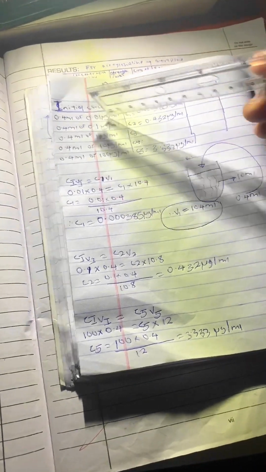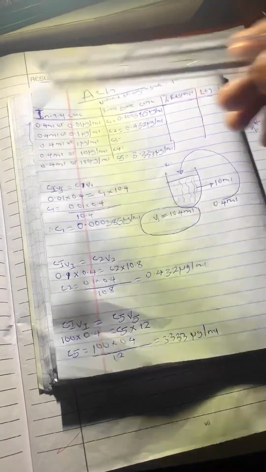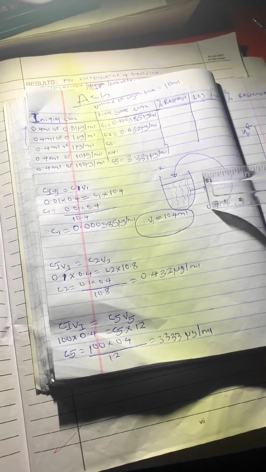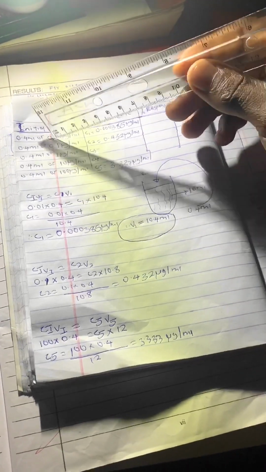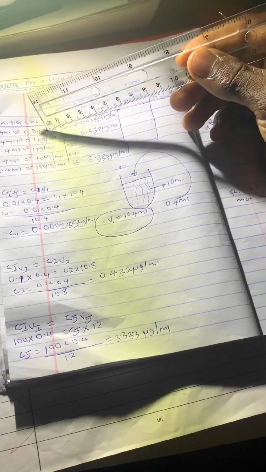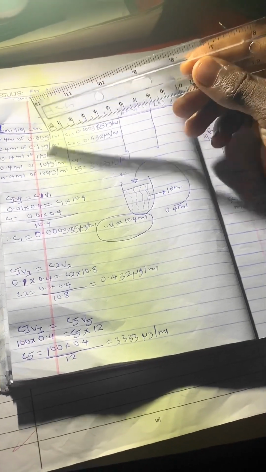And I want to calculate the concentration of the first acetylcholine, which is this. She said let's assume I took 0.4 ml of acetylcholine. Just picture this concentration of acetylcholine as a salt solution of 0.01 microgram per ml, and you took 0.4 ml from this concentration and dissolved it in the bath. Take it as a salt solution. Now when you dissolve it in the bath, the concentration will reduce while the volume of the bath will increase.